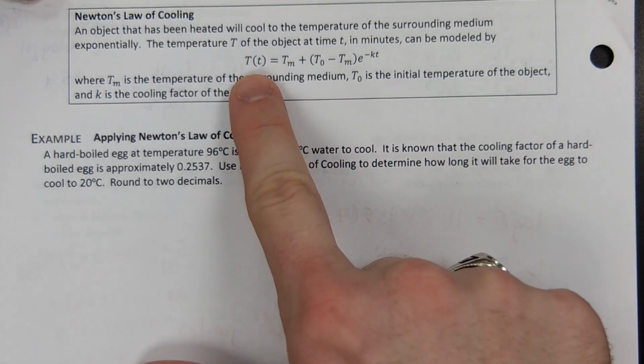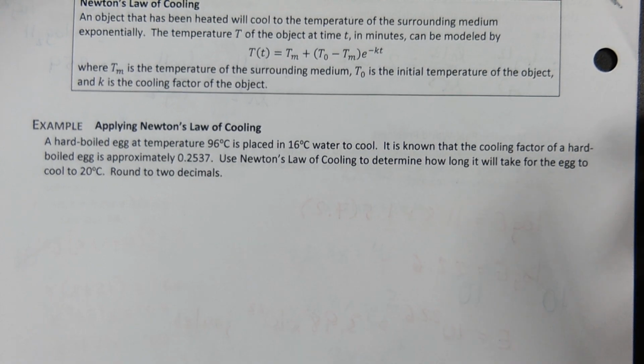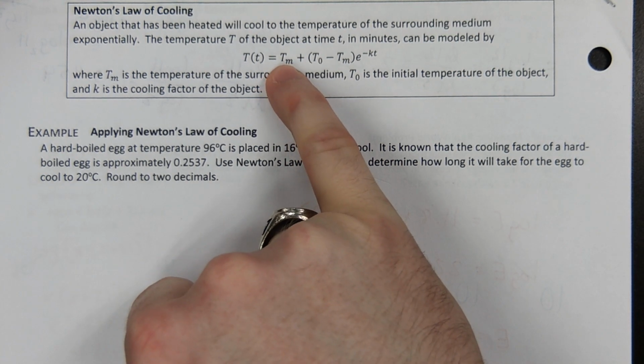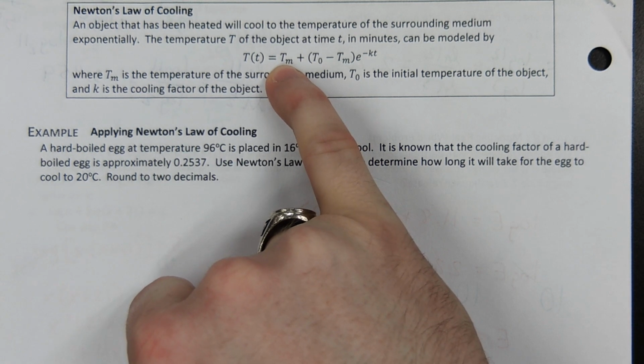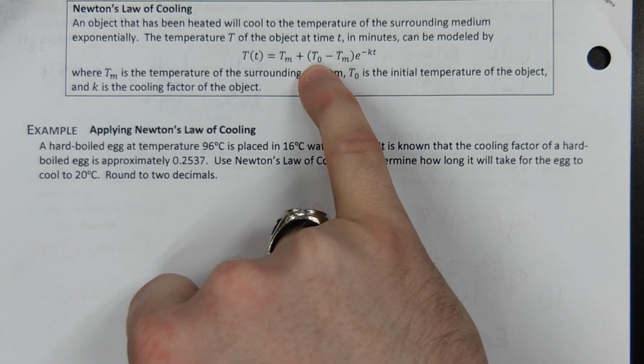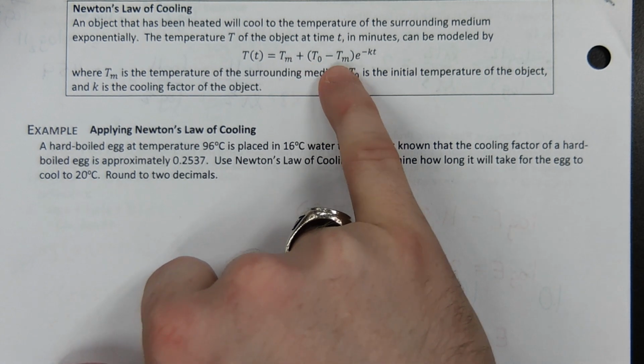So we're looking at this formula and we're seeing lots of T's. A capital T is a temperature. Lowercase t is time in minutes. T sub m is the temperature of the surrounding medium. So this again would be the air or the water or the oil. And again, this can be used for heating or cooling. T sub 0 is the temperature when no time has gone by. That means the original temperature. We already said what Tm is.